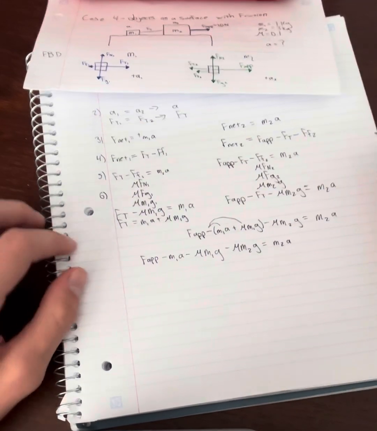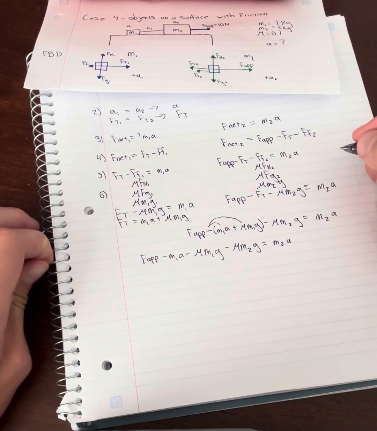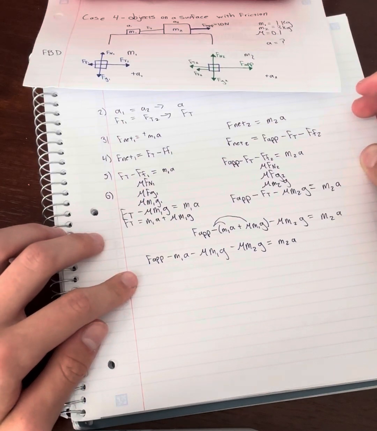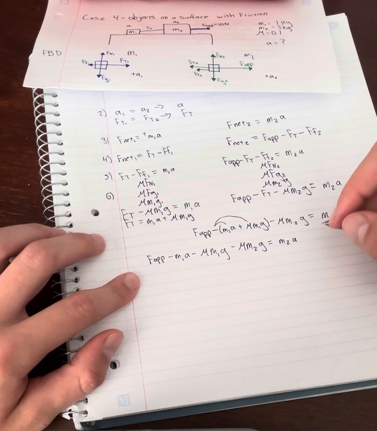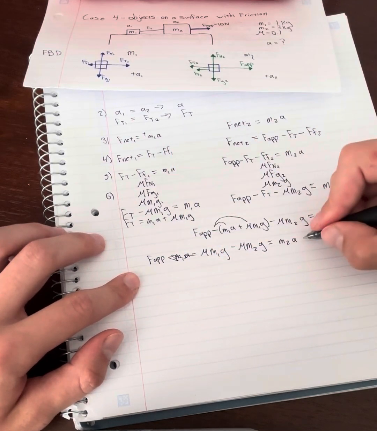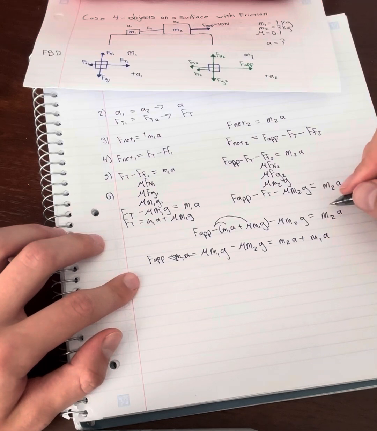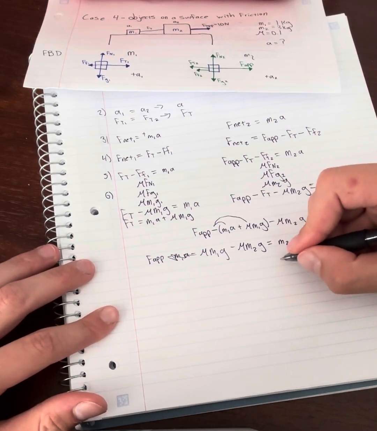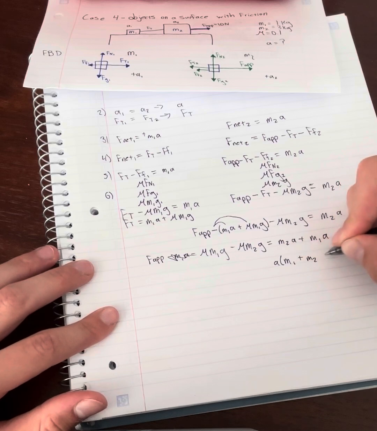Now we're going to solve for A by simplifying both sides. Put anything with an A onto one side, so we're going to move this over here, plus M1A. And then we can isolate, so this is acceleration times M1 plus M2.